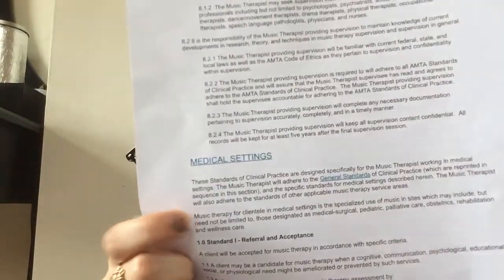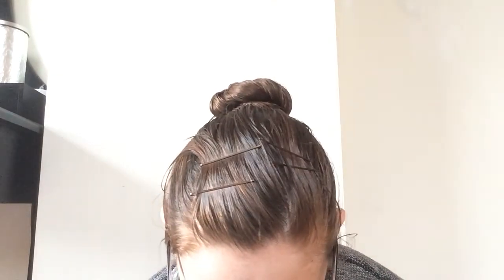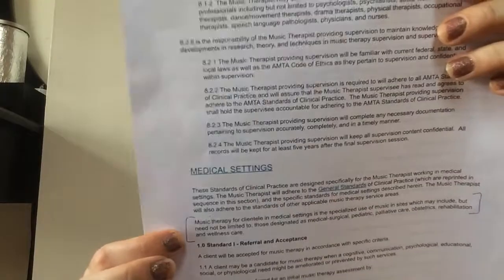So it's the second paragraph here that for every population will really determine for the most part the definition of the setting, and what music therapy does within this setting. Here it just kind of names different types of settings. It doesn't really give you a definition, but we'll dive in.